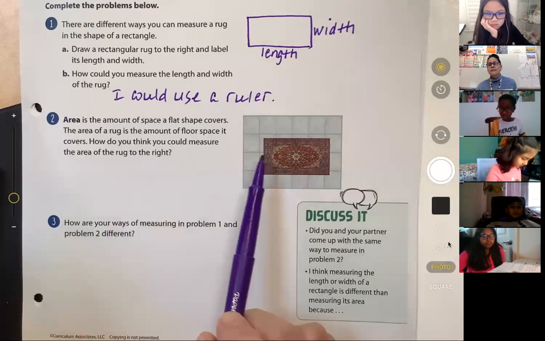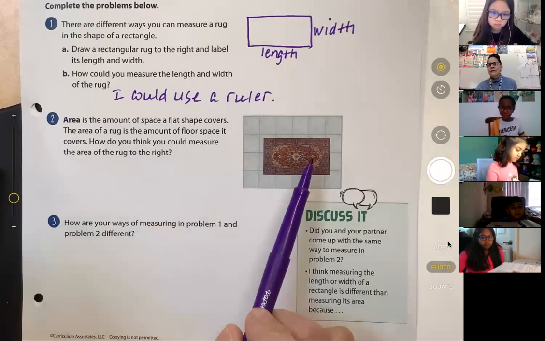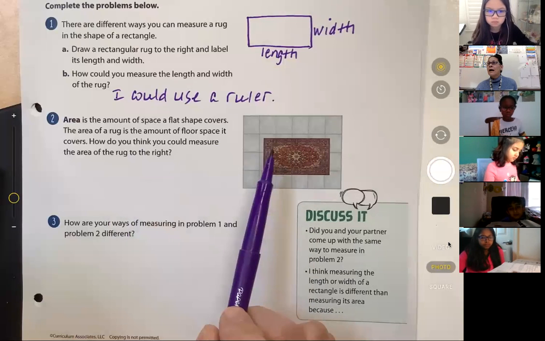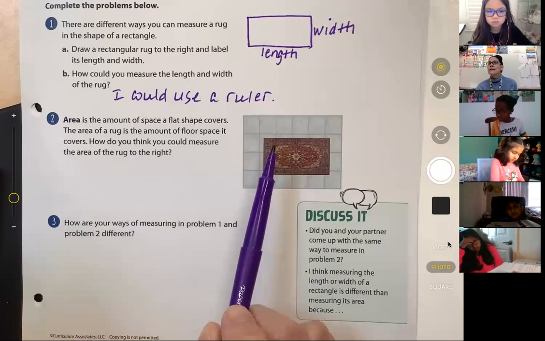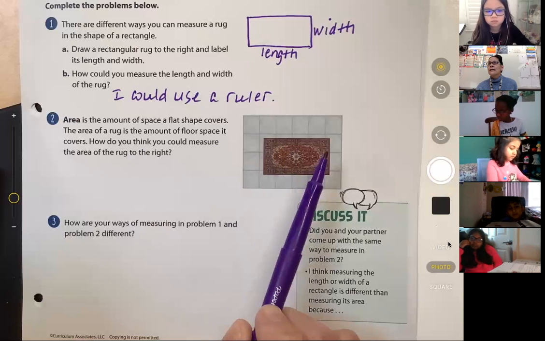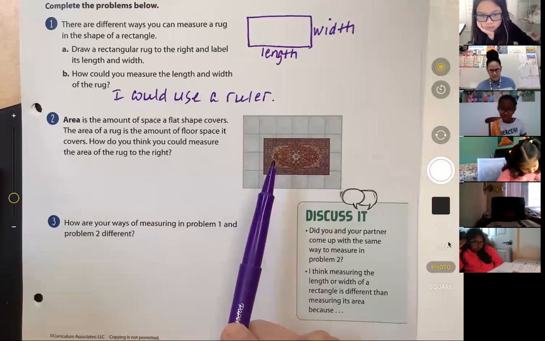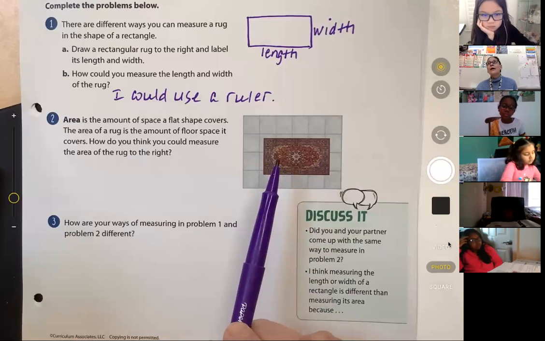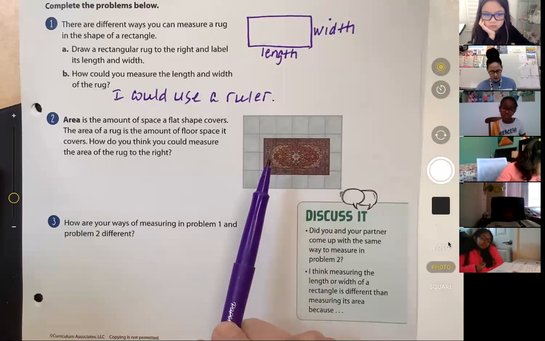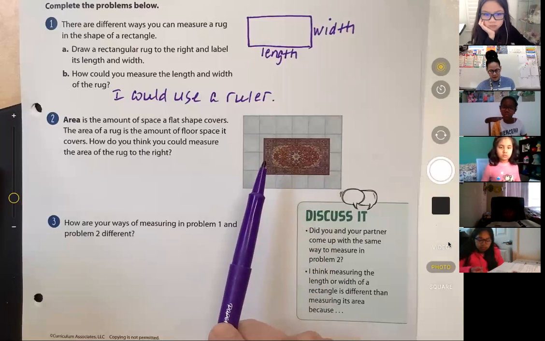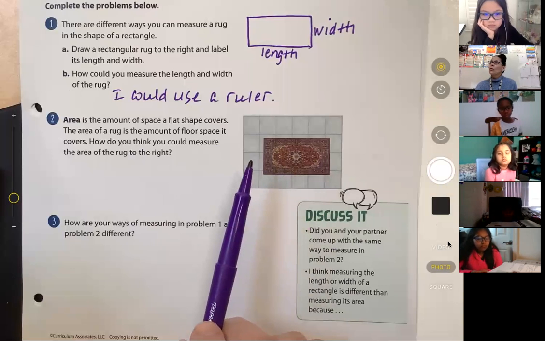You could count the number of tiles that the rug is actually covering. We could count the number of tiles that this rug is actually covering. And what we call those are square units. We call them square units. What is a square unit? It's the area of a square with side lengths that equal 1 unit.